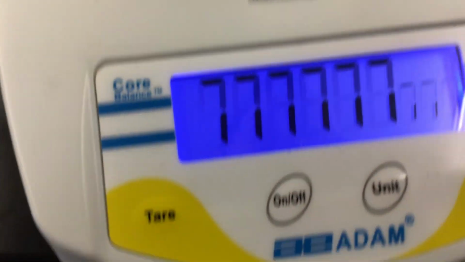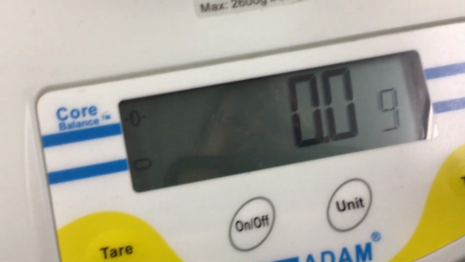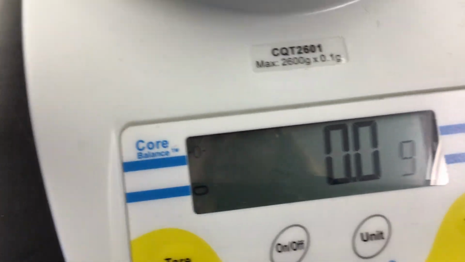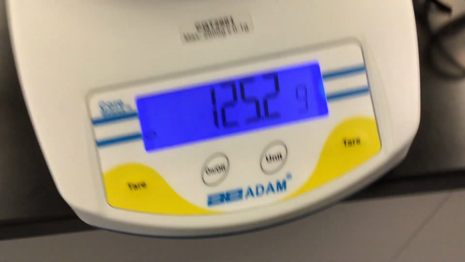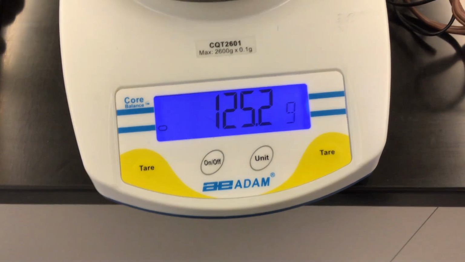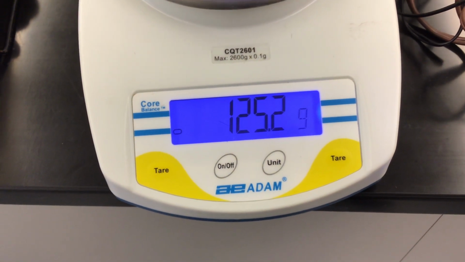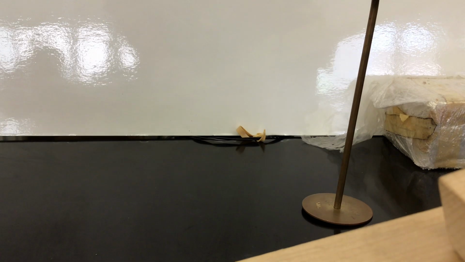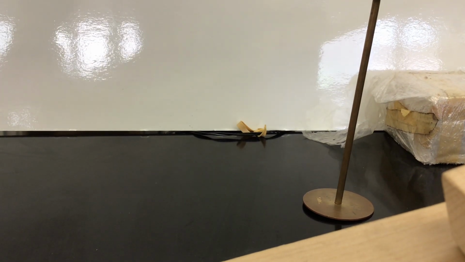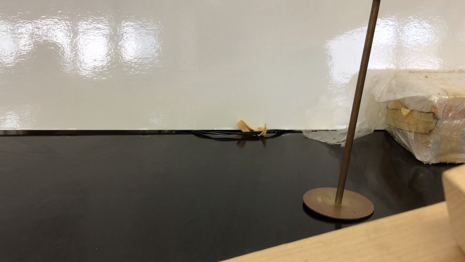I'm going to go over here and mass it, and I had to turn on my scale again. It keeps turning off on me. I don't know how I can turn off the auto off feature because it turns off every minute. So I've got all my mass on here. It's 125.2 grams. So what does that mean in terms of figuring out the TMA and the AMA?